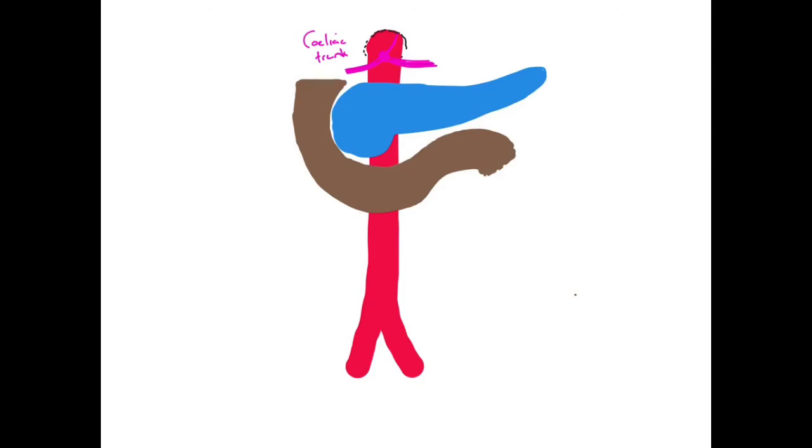The superior mesenteric artery comes off at about the level of L1, behind the neck of the pancreas. So it comes out, so this is behind, and then it emerges and goes slightly above the uncinate process of the pancreas. So this is the uncinate part of the pancreas.